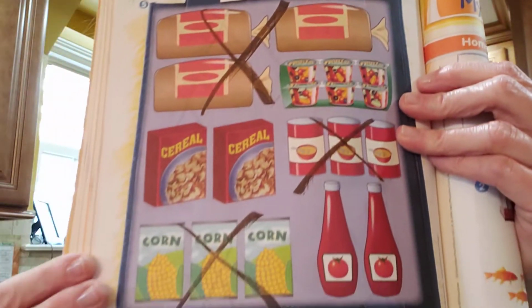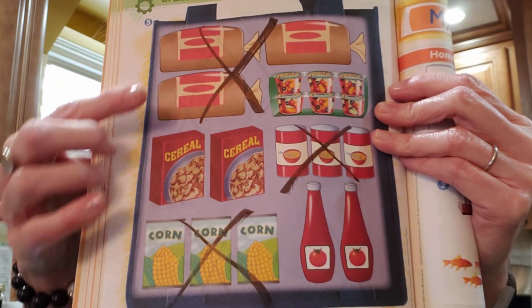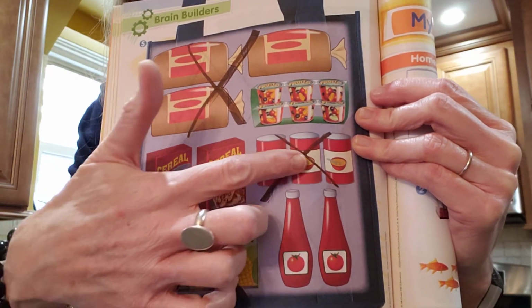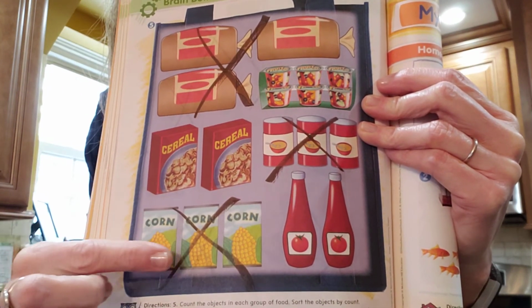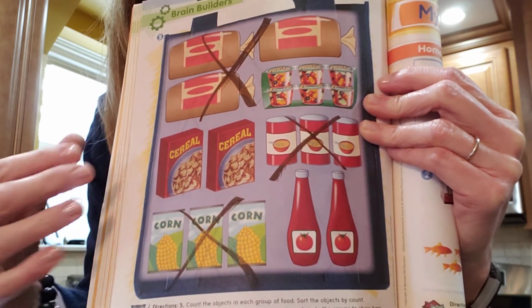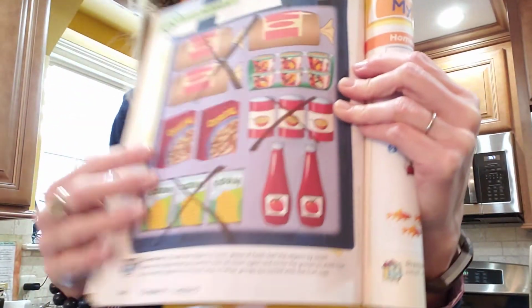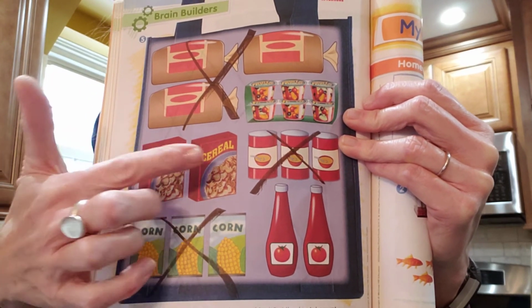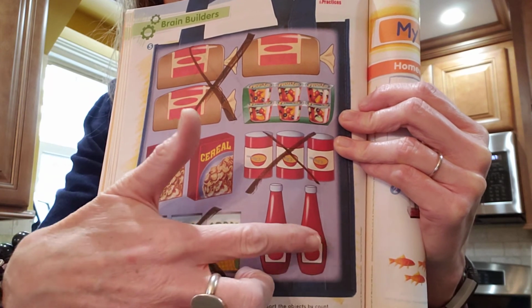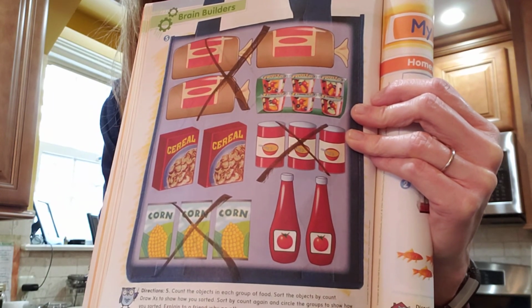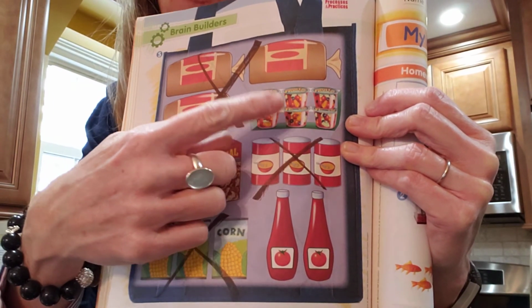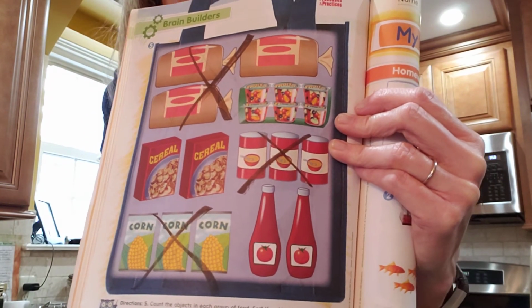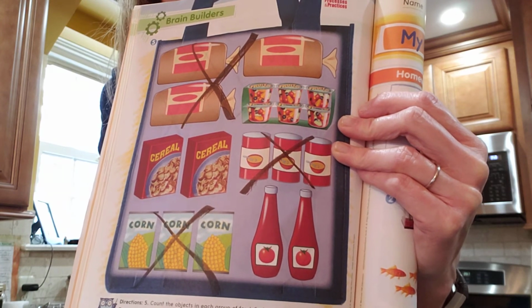Okay, so I decided to sort by 3. So I put the 3 loaves of bread. I said I have 3 cans of soup and I have 3 things of corn. So I did by 3. If you decided to do by 2, then yes, you would have put X's on the cereal and X's on the ketchup. Okay, and again, we wouldn't be putting that group of fruit cups in because there's 6 there, and I don't have any other type of food that has 6 in it.